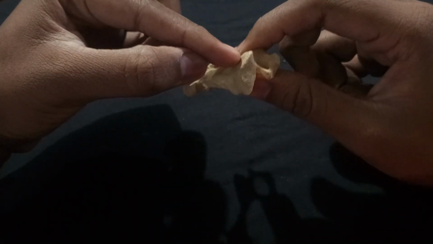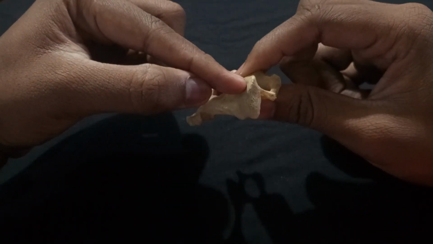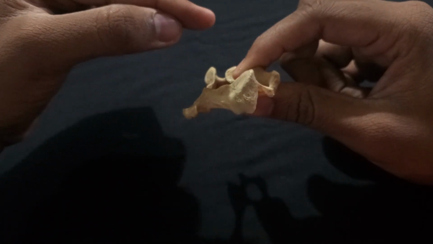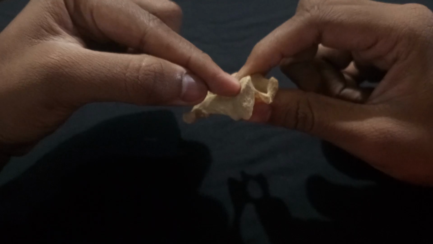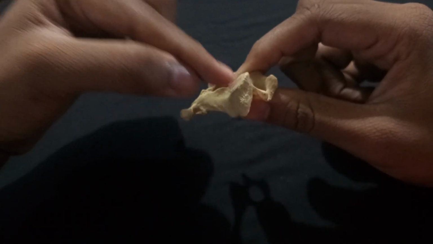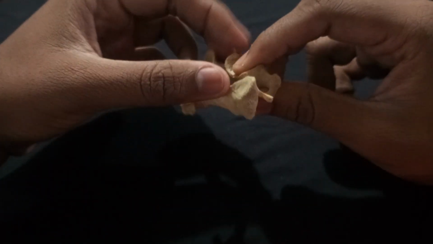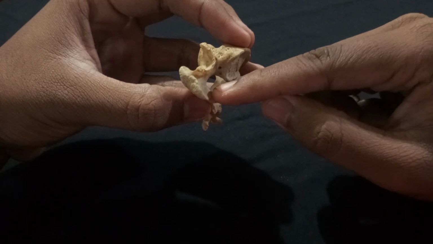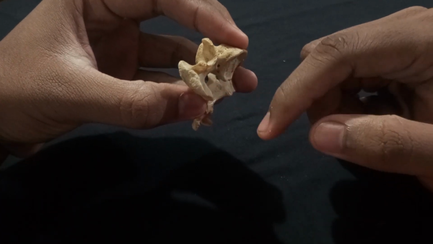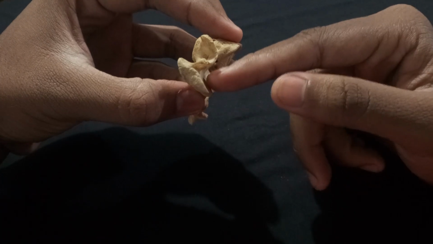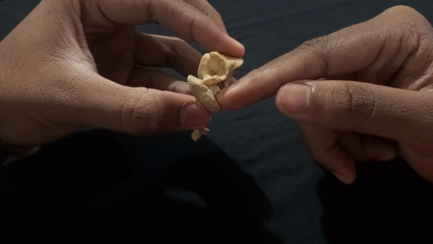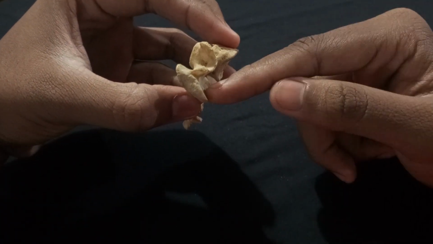The superior articular facet will join the upper vertebra's inferior articular facet, which is a plane joint, a facet joint or zygapophyseal joint. The inferior articular facet will join the lower vertebra's superior articular facet, which is also a plane joint, facet joint or zygapophyseal joint.